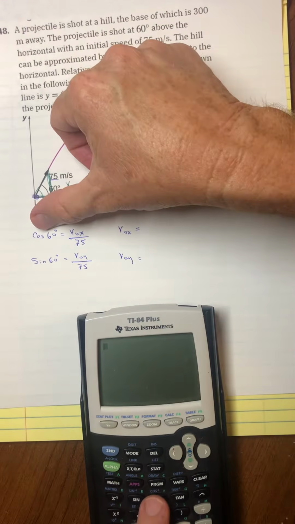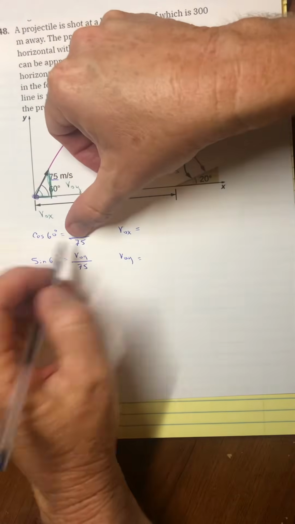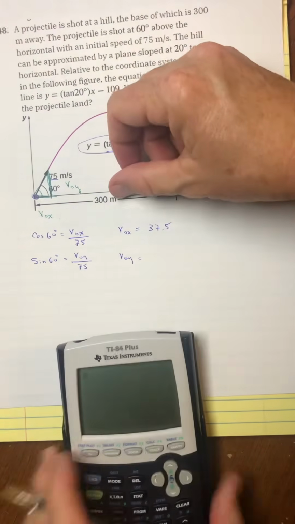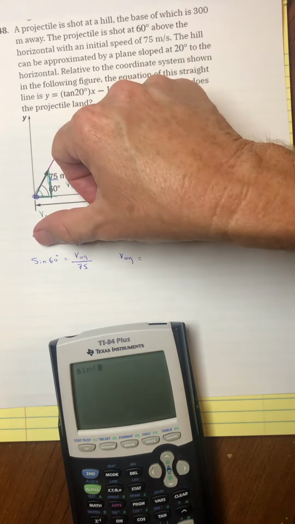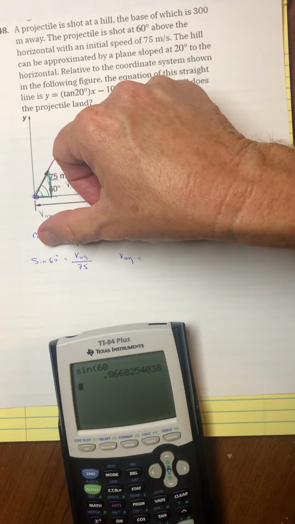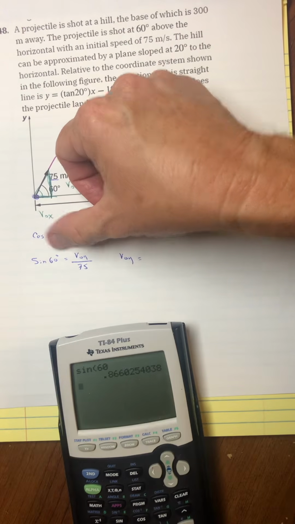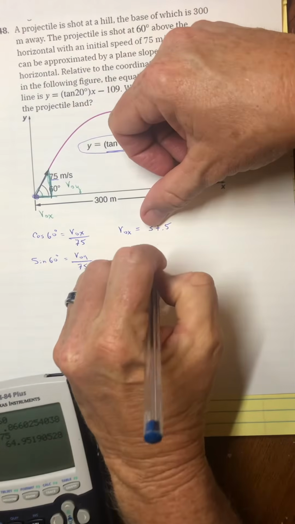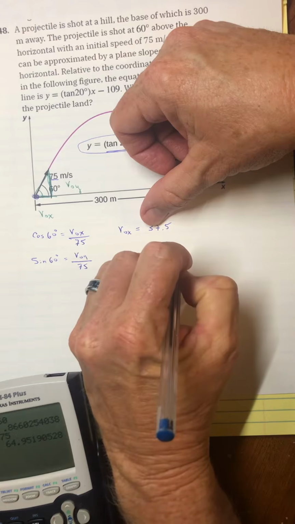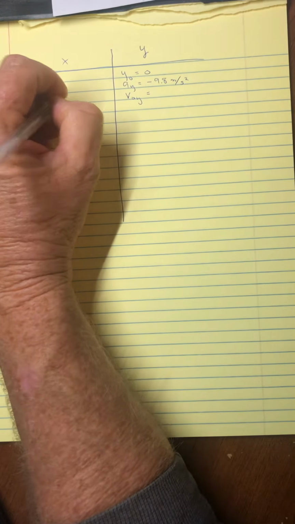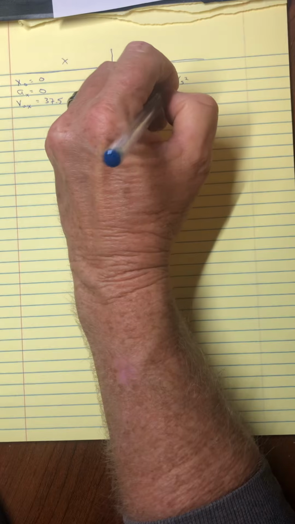So taking cosine of 60, which is 1/2, times 75 makes 37.5. And the sine of 60, which is root 3 over 2, or 0.866, times the 75 makes 64.95. All right, so maybe I'll just translate those onto this piece of paper. So 37.5 and 64.95.